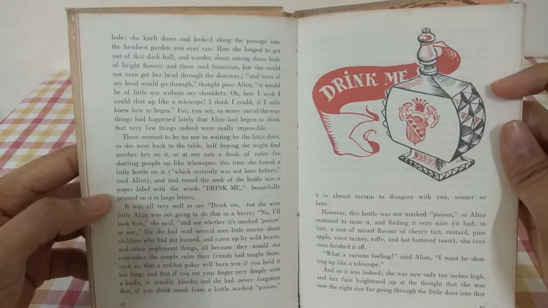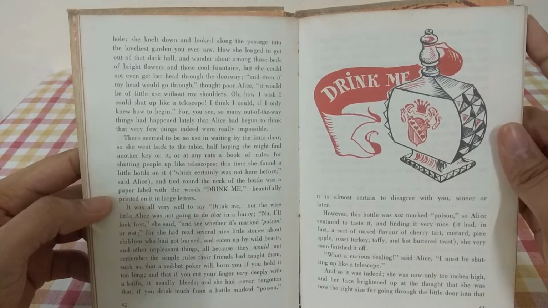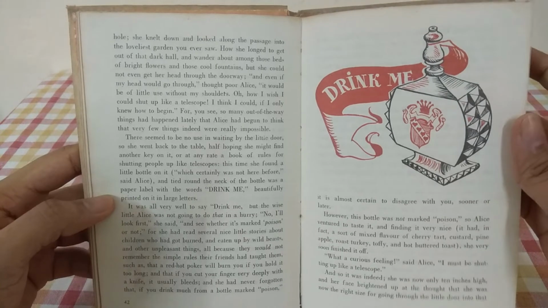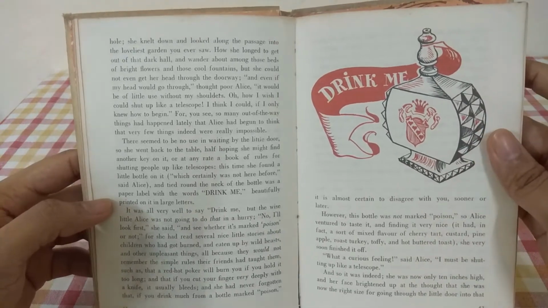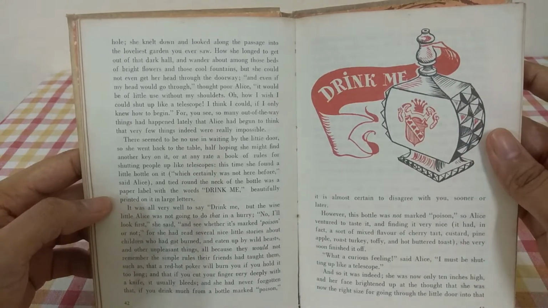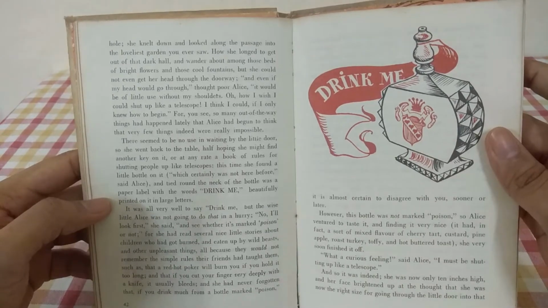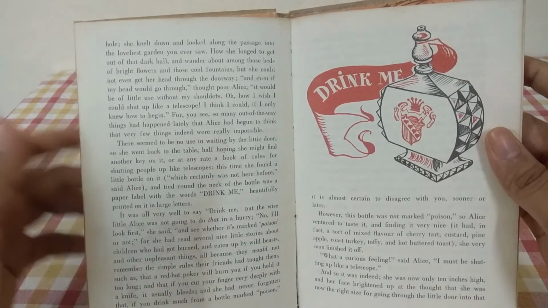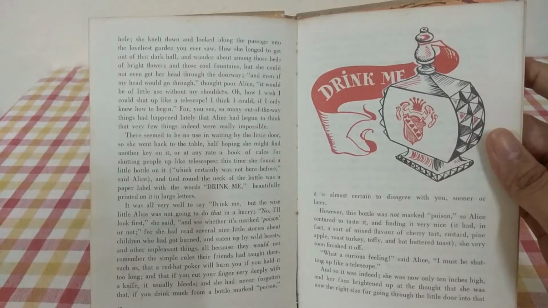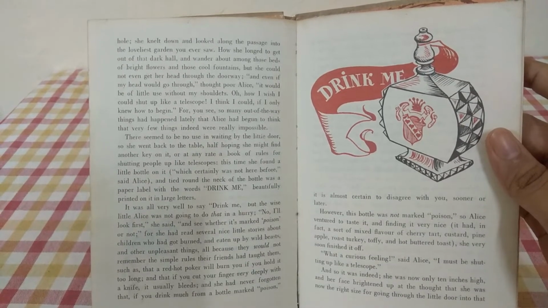"And even if my head would go through," thought poor Alice, "it would be of little use without my shoulders. Oh, how I wish I could shut up like a telescope. I think I could, if I only knew how to begin." For you see, so many out-of-the-way things had happened lately that Alice had begun to think that very few things indeed were really impossible.